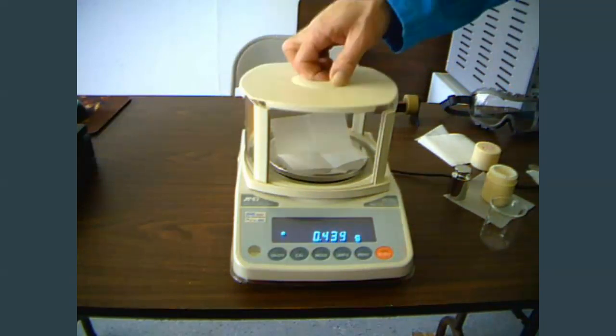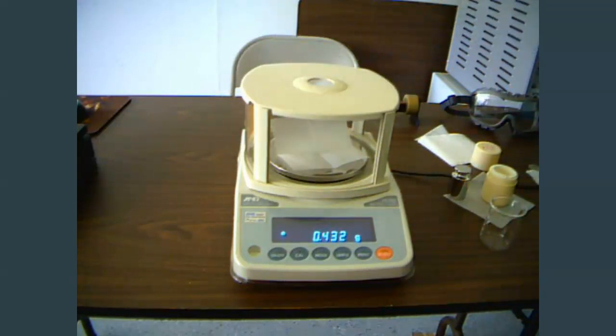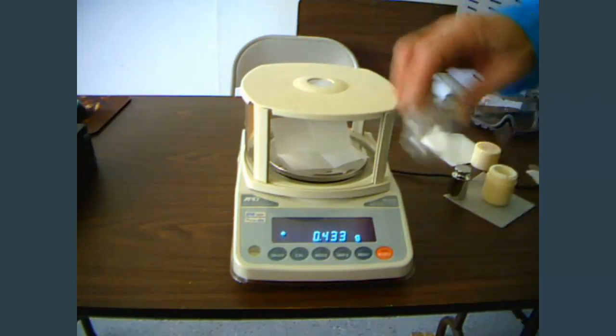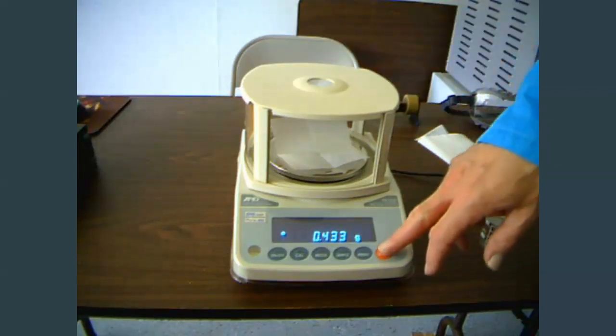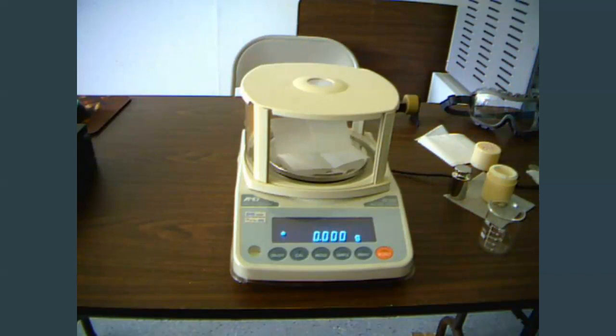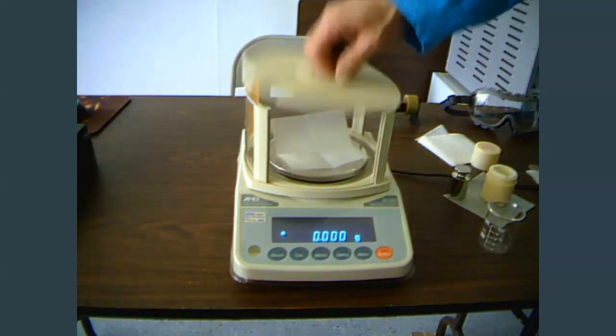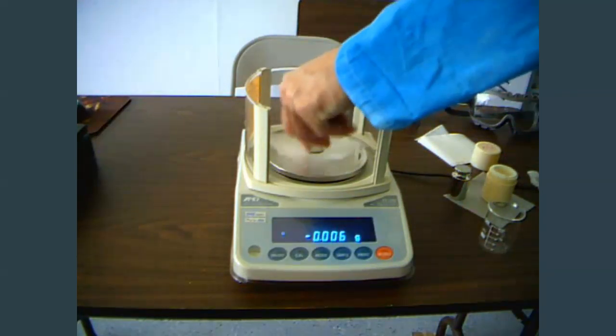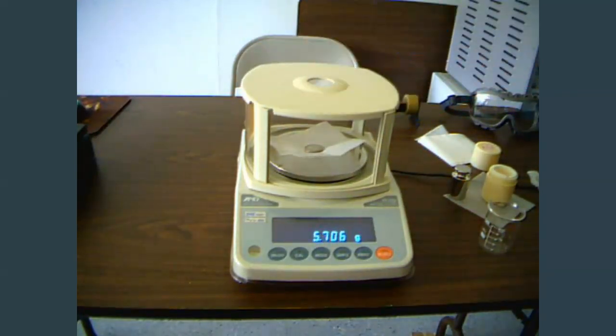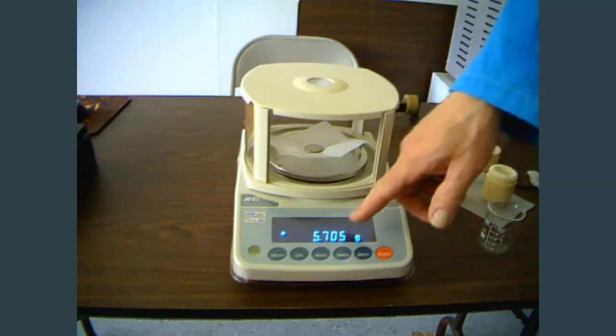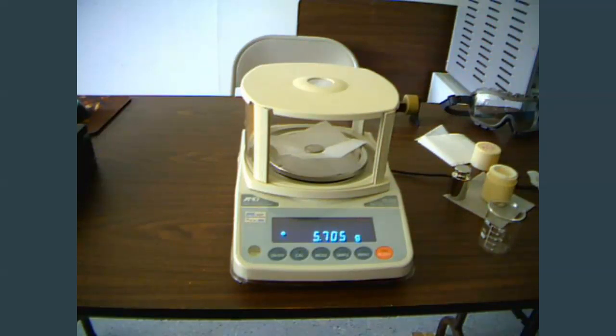Put the draft shield back on. Now, the paper does have mass. We can see it has a mass of 0.432 grams. Well, we want to get rid of that 0.432 grams, just like we did with the beaker on the larger balance. So we press the re-zero. We zero it out. We get rid of the mass of that weighing paper. I'll take that same quarter, put it on there, replace the draft shield. And now we can see that it's 5.705 grams. This last digit sometimes will bounce around a little bit, so you kind of have to guess where that last digit is in order to make sure that it is as precise as you can get it.